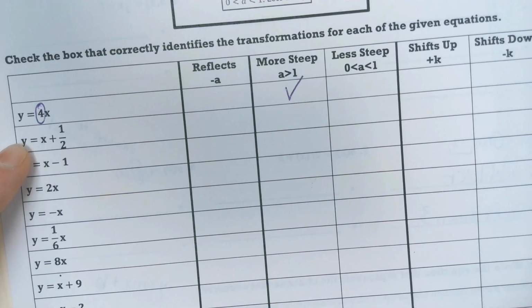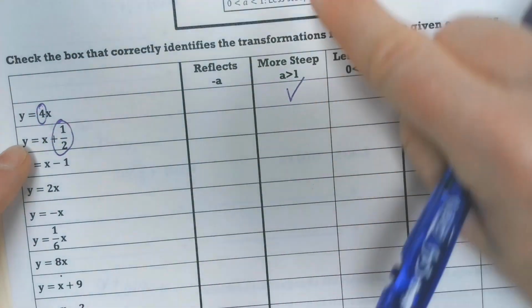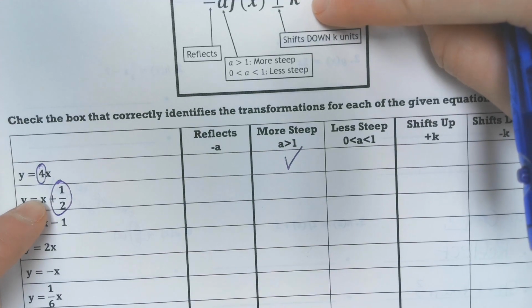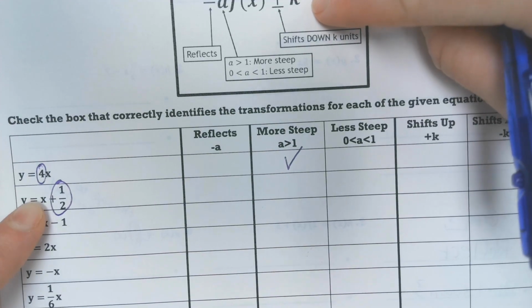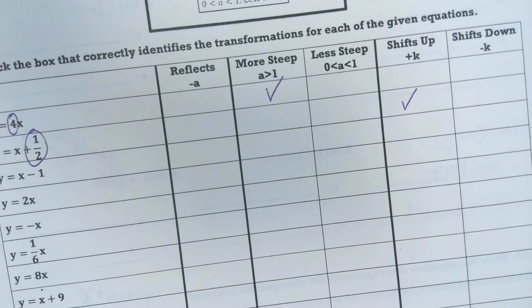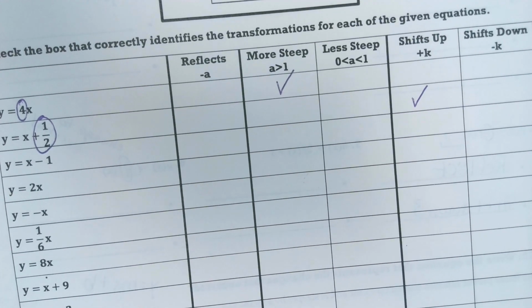Okay, what about the next one? Y equals x plus half. The plus half is what changed, and that is the k right here. So is it going to shift up or down if it's a plus? It's going to go up. So you're going to go through each of these and put little check marks by all of them. Let's see one that has all 3 transformations.